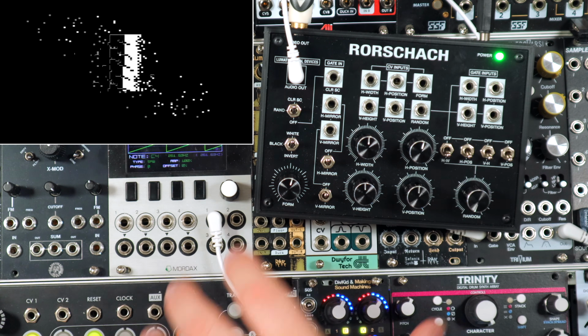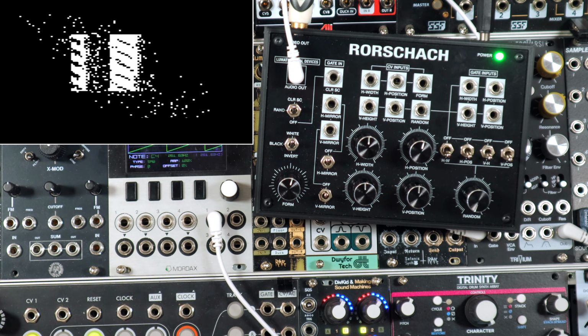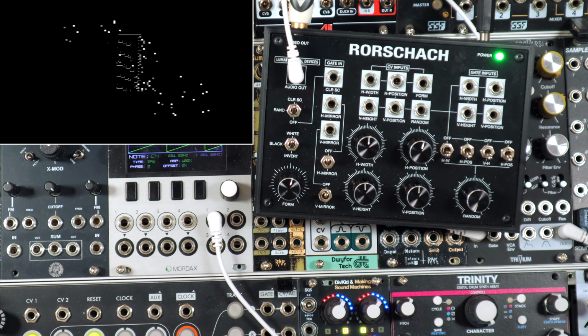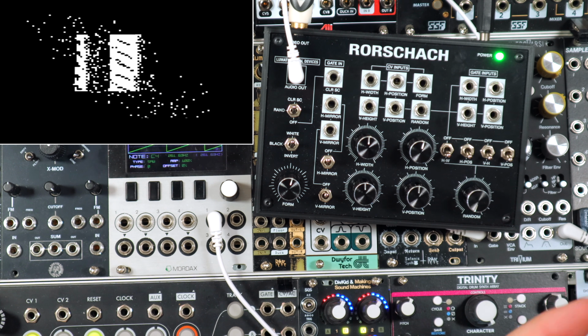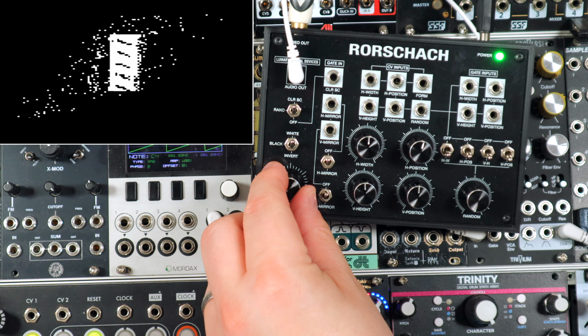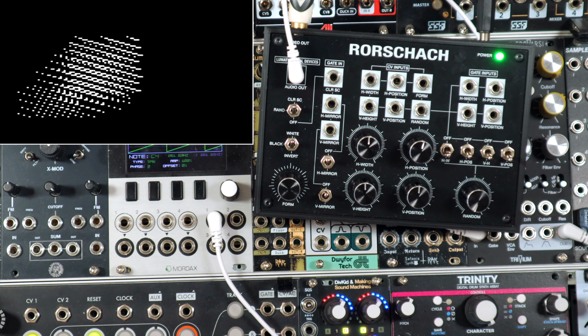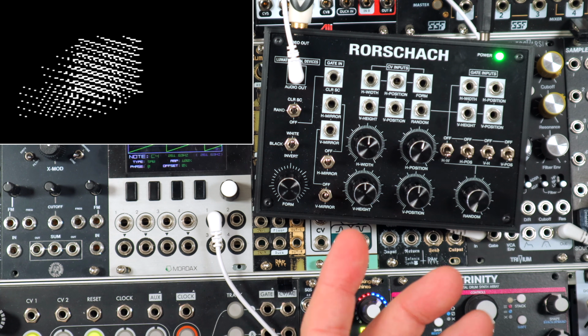So here we're exploring the audio out of Rorschach. And you can hear it ties into those visuals. The glitchiness and movement in those visuals on screen is apparent in that audio. And as I change the form here, it's quite a wide range of different sounds. Now you could filter this back.